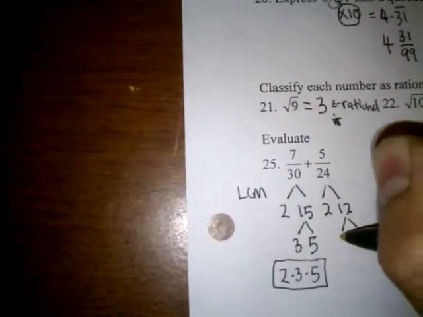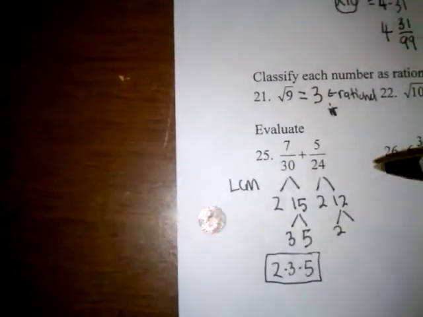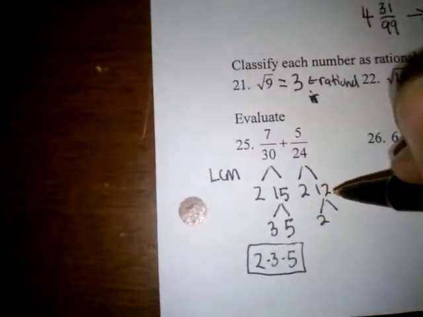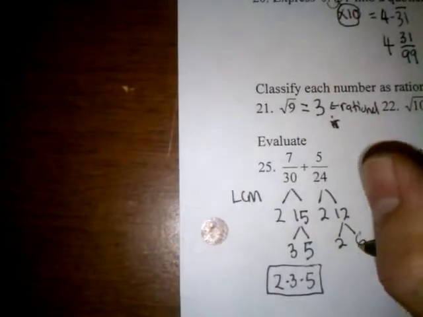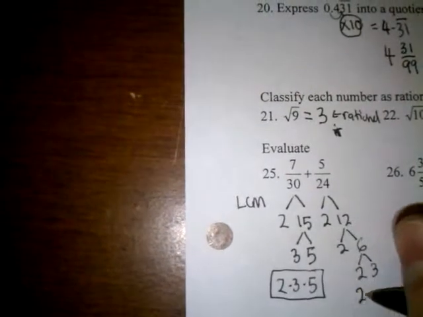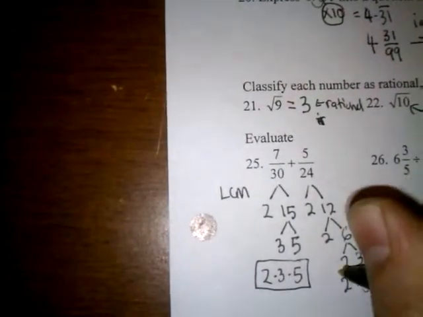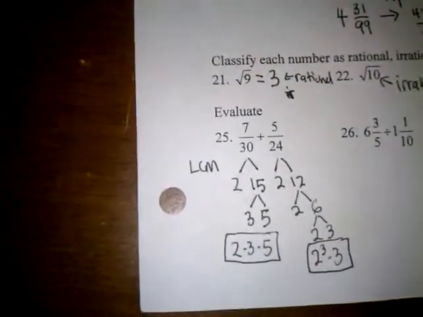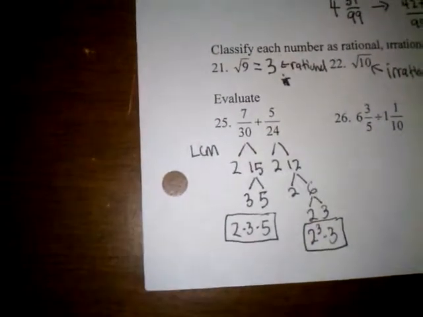We do the same thing for 24. 24 is 2 times 12. 12 is 2 times 6. 6 is 2 times 3. So the product of primes for 24 is 2 cubed times 3.